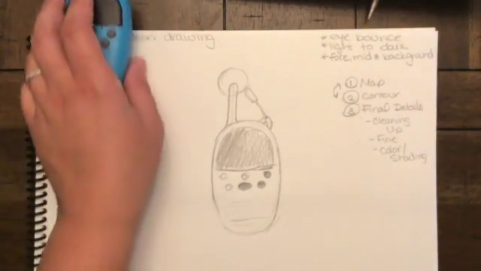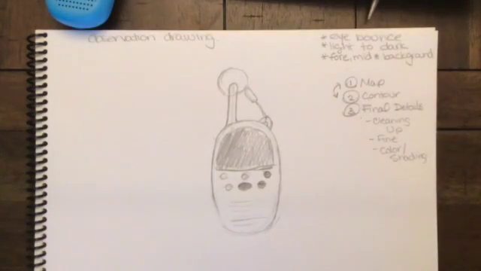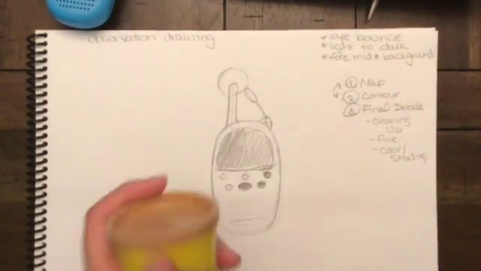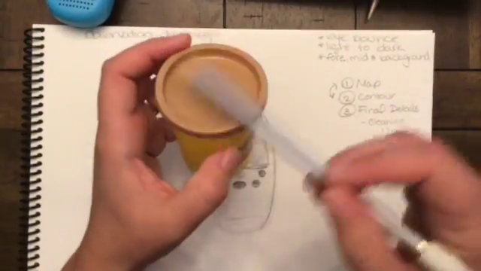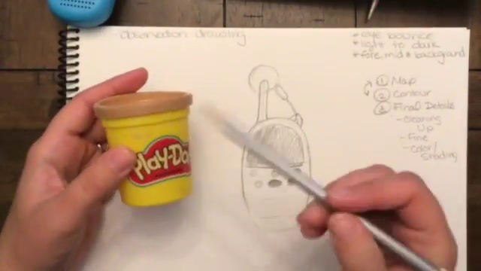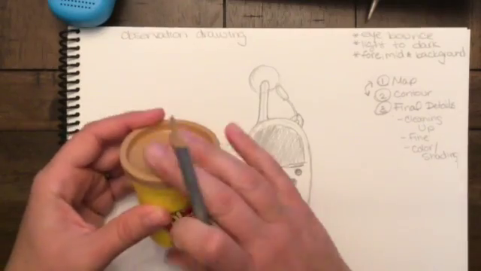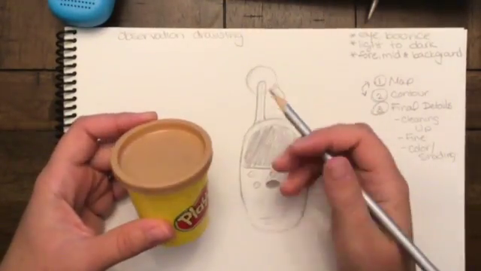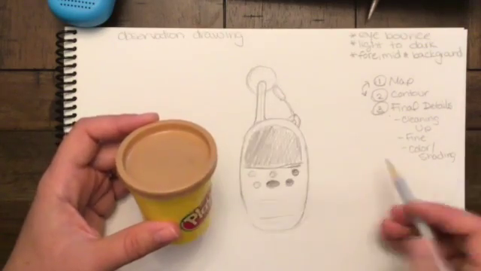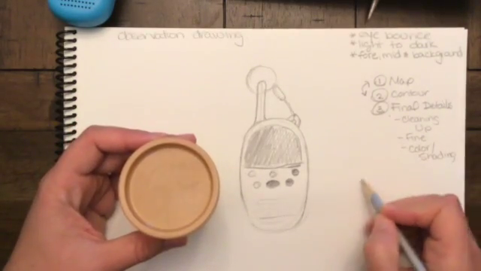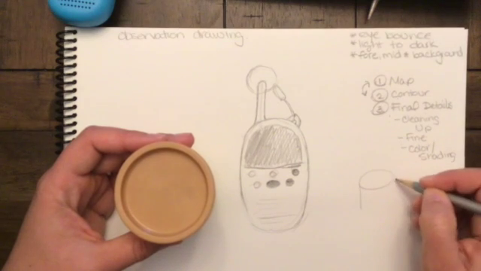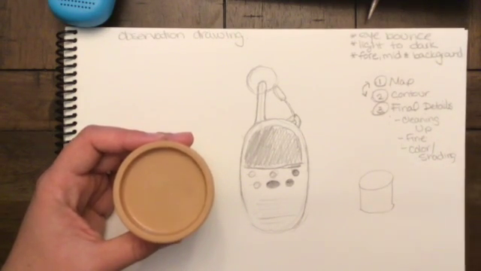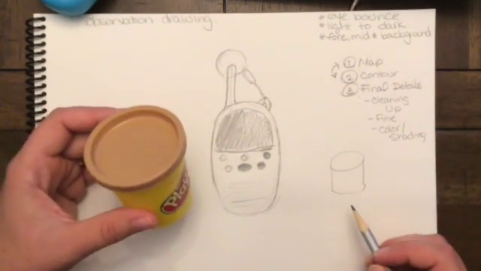Let me see if I have something around here that's three-dimensional. Play-Doh. Okay, so we have Play-Doh. All right. So as you can see, this is a cylinder, all right? Sometimes we have to look at things and kind of gauge it. So we'll look at it and say, oh, you know what, I know that it's a circle on top and it comes down. This is incorrect. This is drawing what I think it is. That's not what it is, all right?